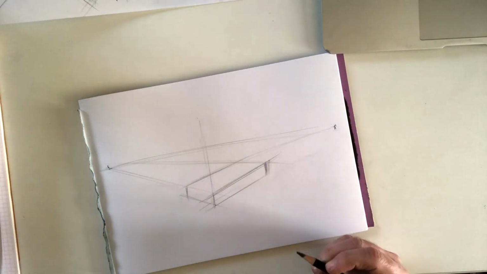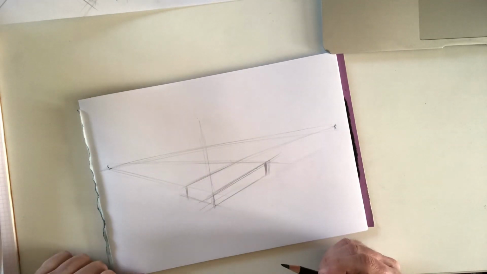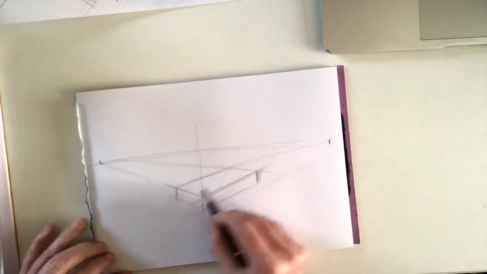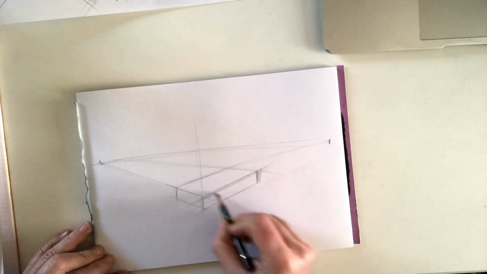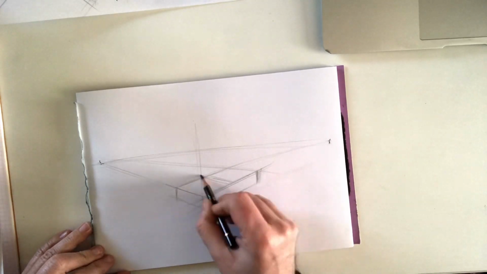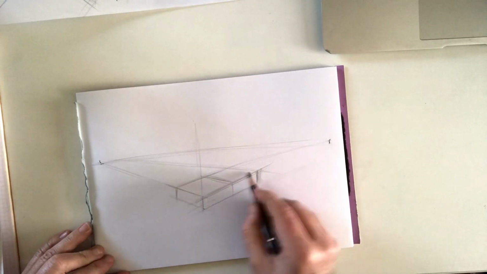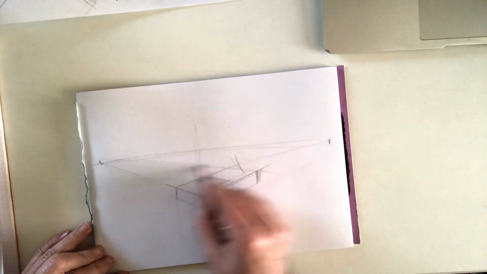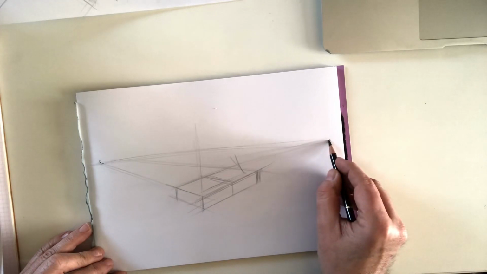Okay, so then what can I do? I put a sort of center line, okay? And then I put an inclined top.